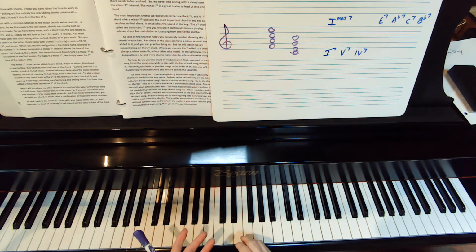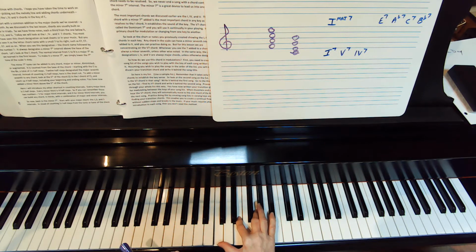Okay, so let's look at what that means for the C chord. The 1, the 3, the 5, and a minor 7th, instead of the major 7th. The minor 7th is simply created by lowering the 7th tone of the scale 1/2 step.